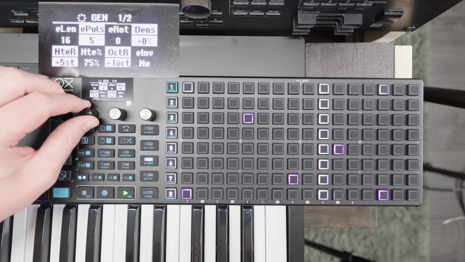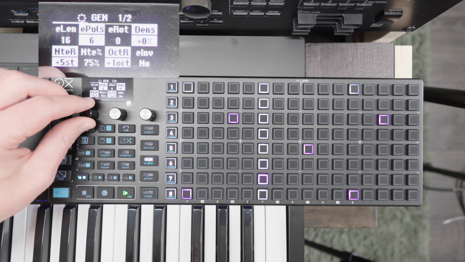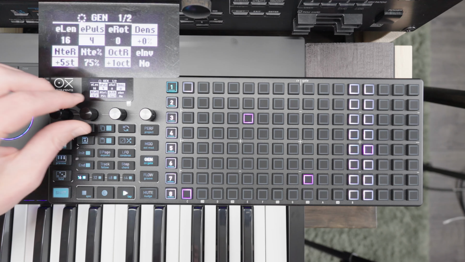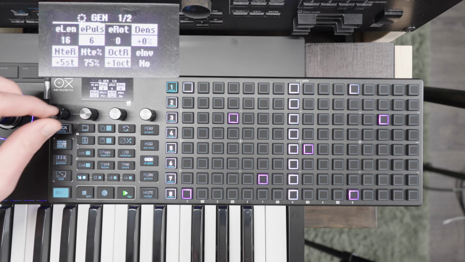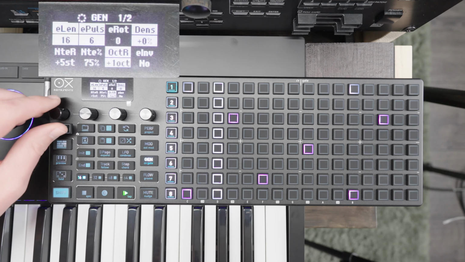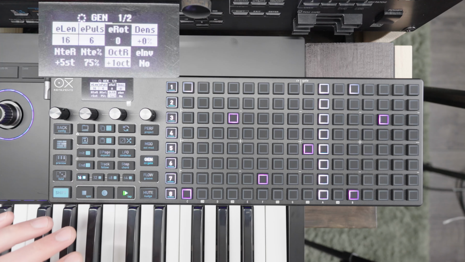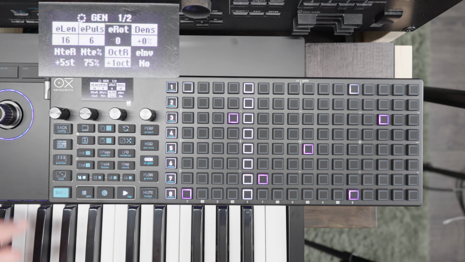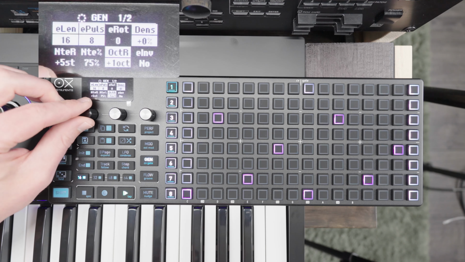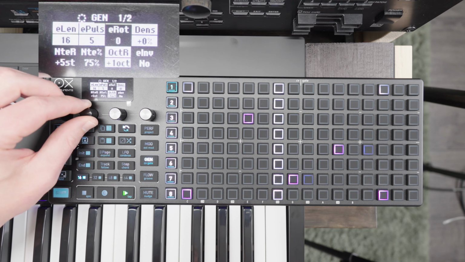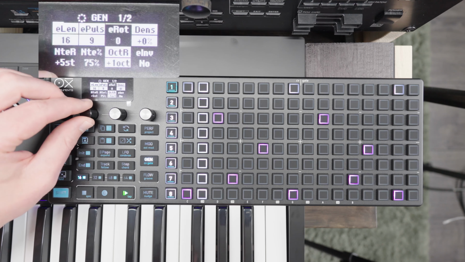So it seems to always be the same pattern of notes. So when you change the Euclidean settings, it appears that your note pattern will not change. So you can always get back to your original note pattern.